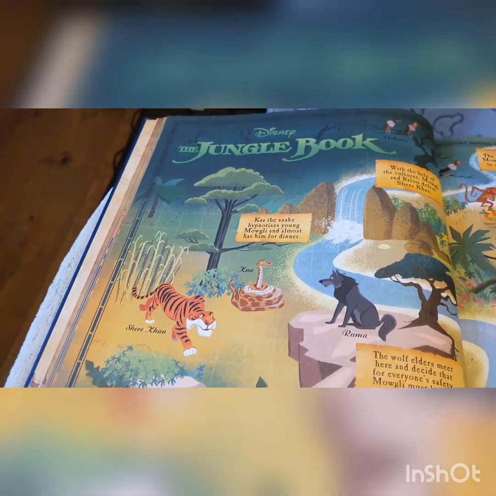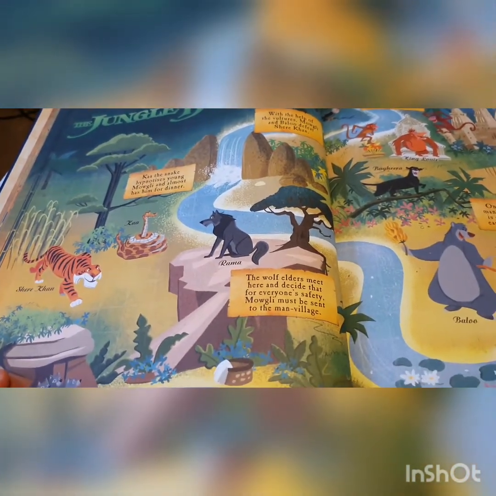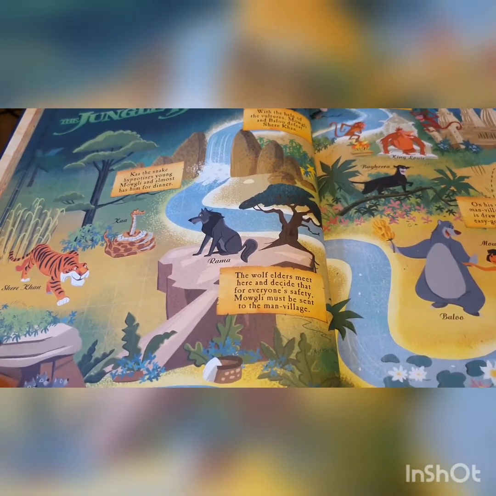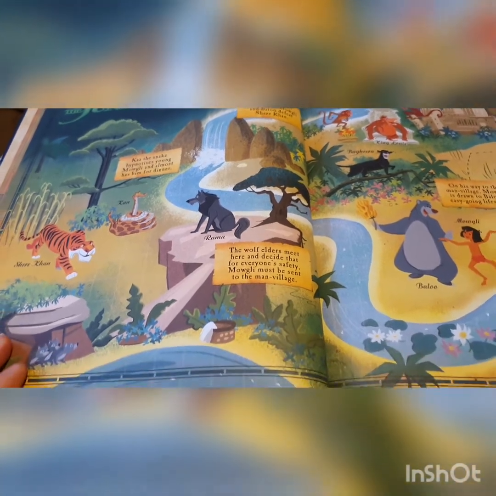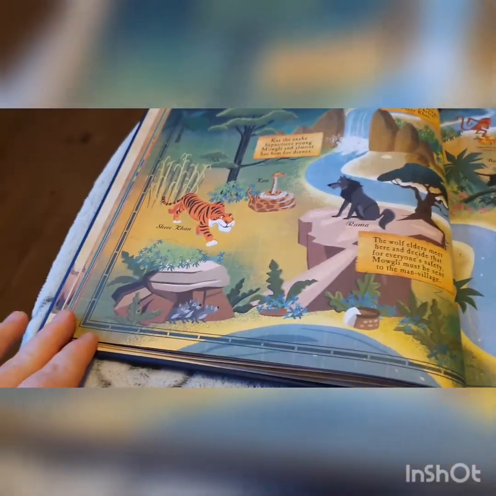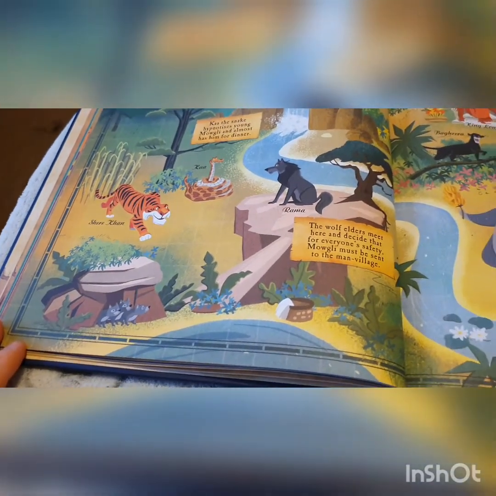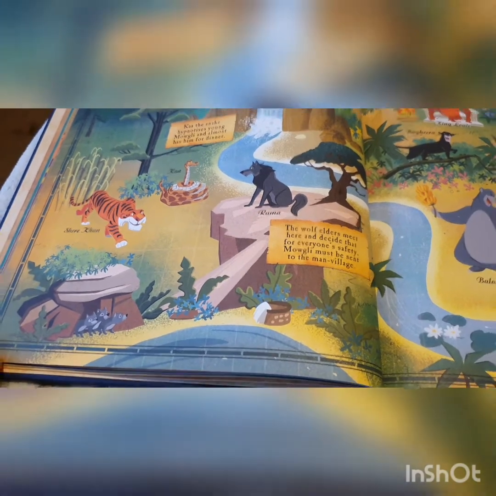And we can see Shere Khan, Kaa. We've got Rama here. And it says the wolf elders meet here and decide for everyone's safety. Mowgli must be sent to the man village. So we can see the baby cubs there. And we can see the basket which we see Mowgli at the beginning of the film in.